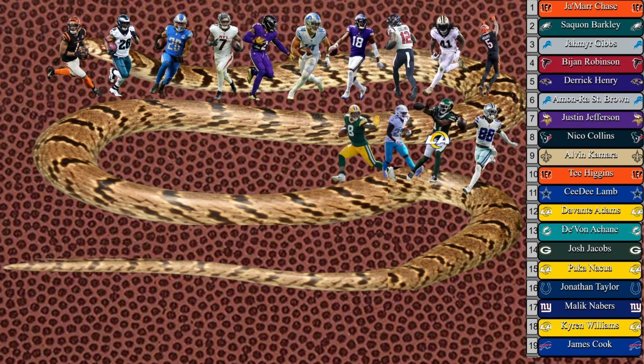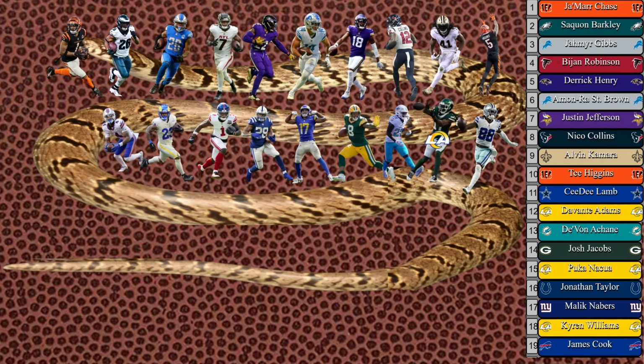That guy got a running back. Ooh, I like this one. Jefferson and Josh Jacobs. That'd be tough. And Puka, I mean, hey, I'm down on him, but you'd take him there if you had to. How about Jonathan Taylor coming in next? All right, Malik Nabers. I'm worried, but hey, you got to take risk reward there. He'd come in next. Kyren Williams and then James Cook here. And we're back almost all the way to the other end.